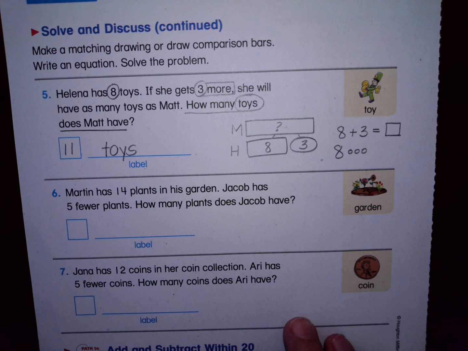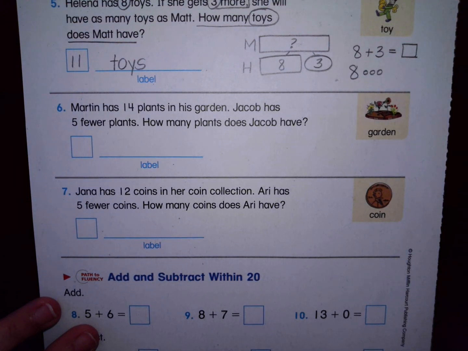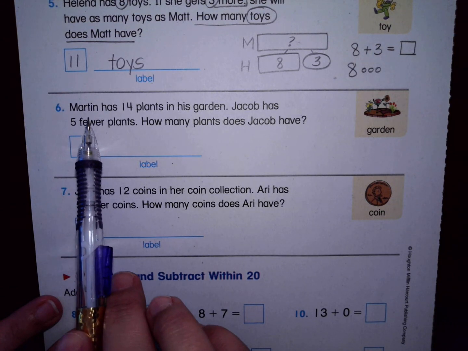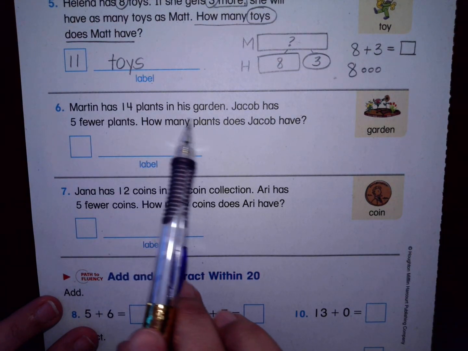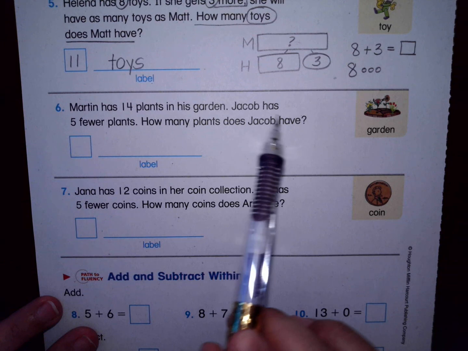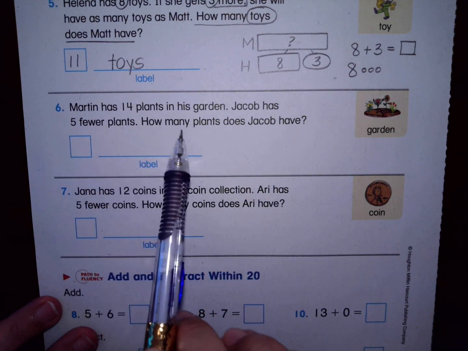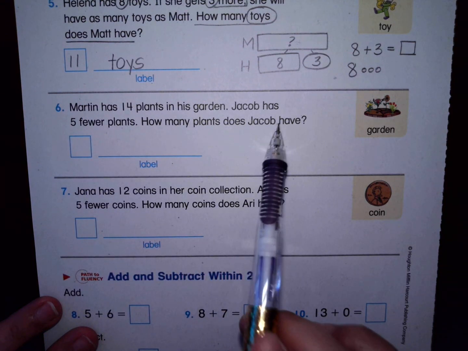Let's move on to number 6. You're going to do number 7 on your own, and number 7 is very similar to number 6. So number 6 says, Martin has 14 plants in his garden. Jacob has 5 fewer plants. How many plants does Jacob have?